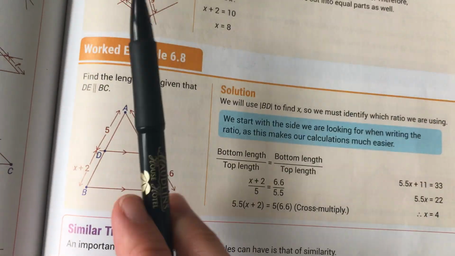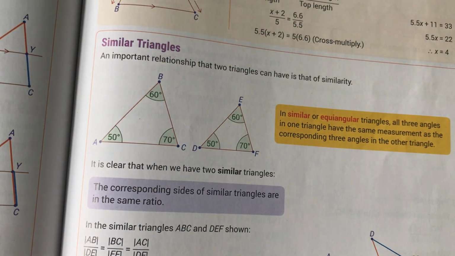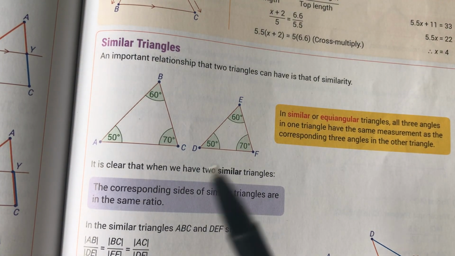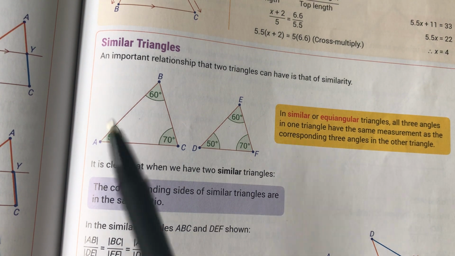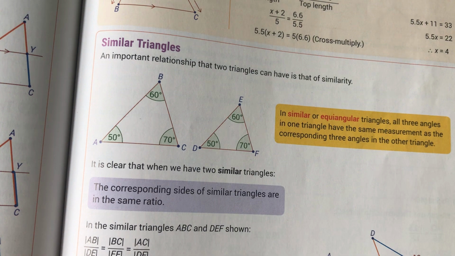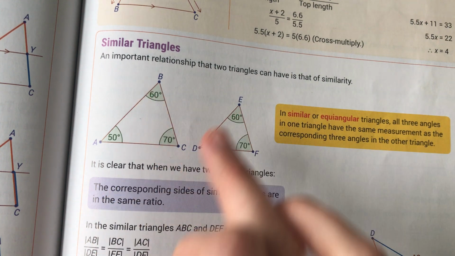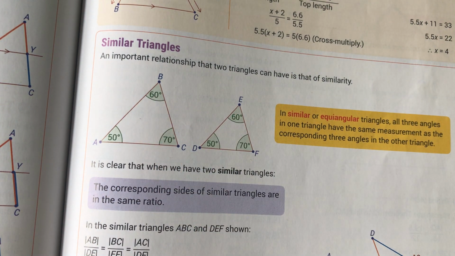You can have a look at some of these examples if you want to be absolutely sure, but I think it's okay, and you would have seen some of that at junior cert. You would have had a look also at similar triangles. Similar means that they're not the exact same size, they aren't congruent, but their angles are the same size. So all three angles will be the same size.